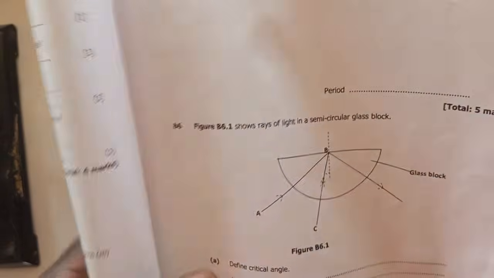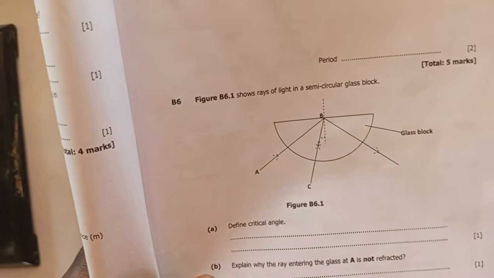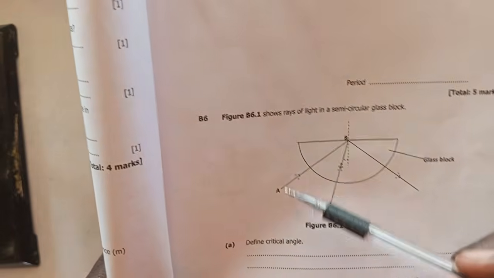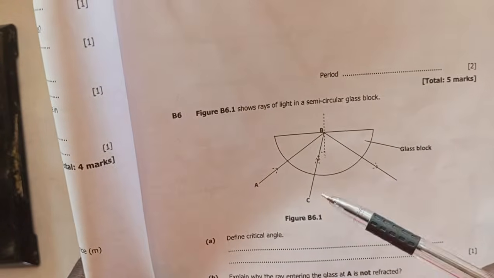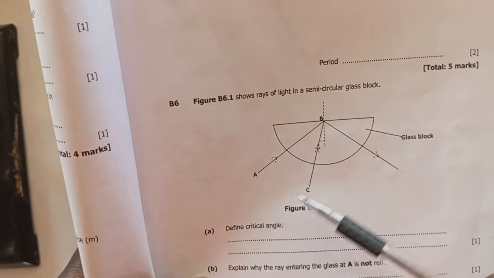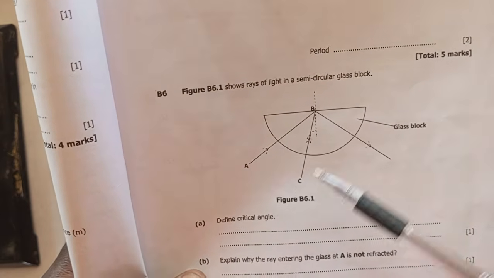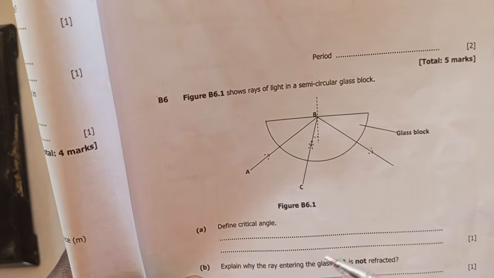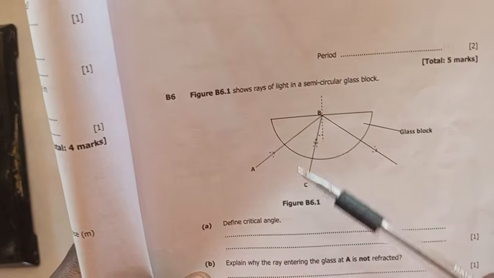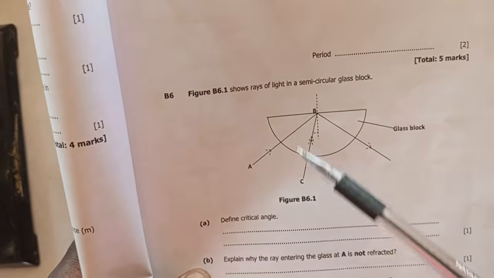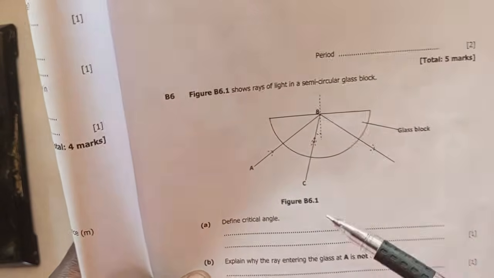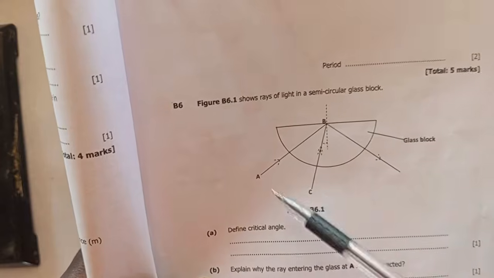Now this is under light basically. If it was a rectangular glass block, there would be a ray of light entering it at a certain angle other than 90 degrees, and you would see it bending.